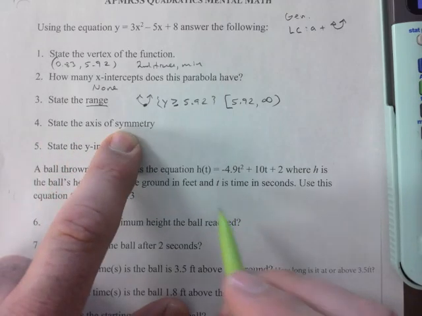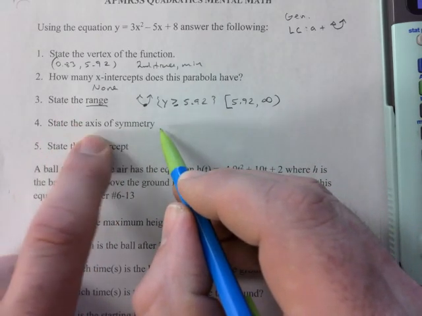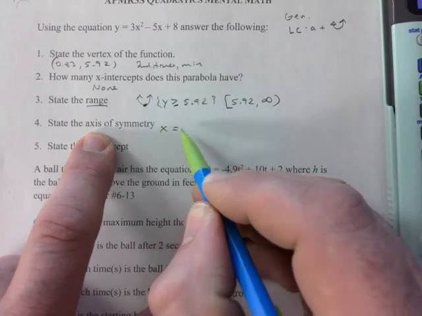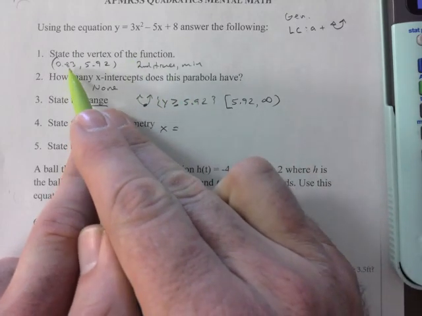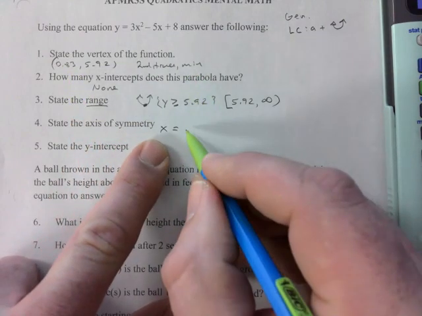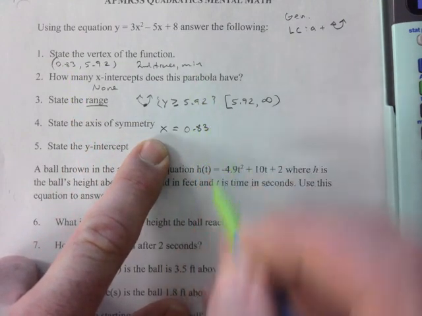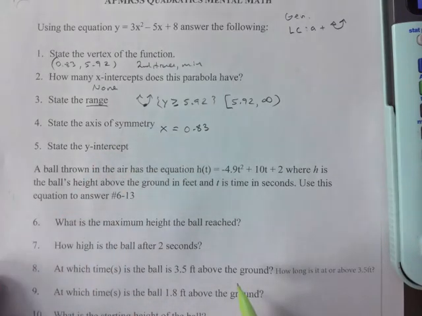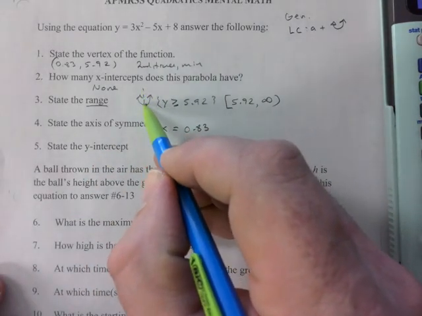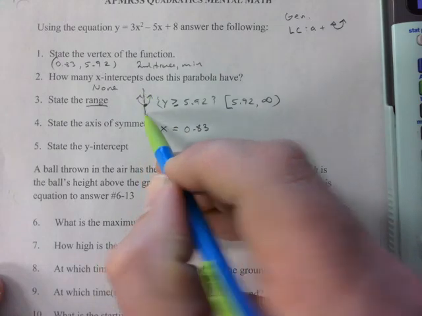State the axis of symmetry. That is the equation of the axis of symmetry. That is given to us by the x value of the vertex. Okay, it is a line that cuts through, right, like this. It goes through the vertex.